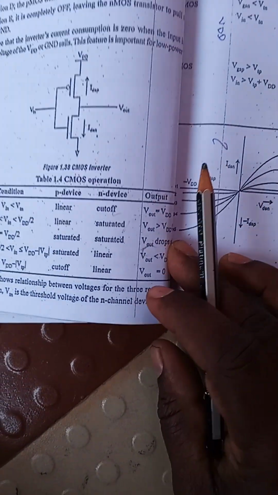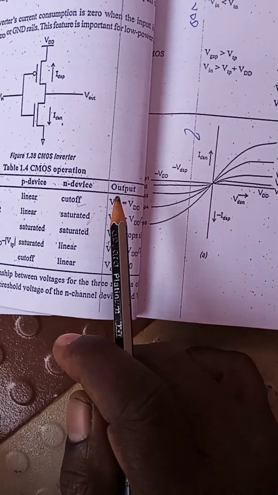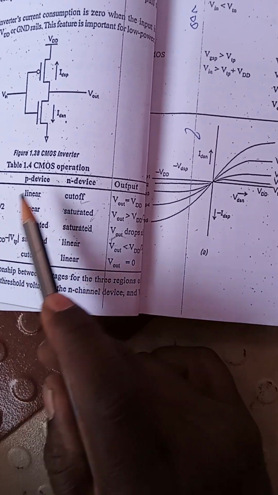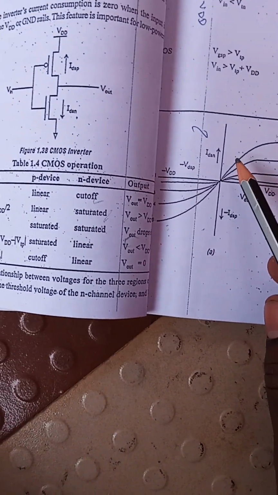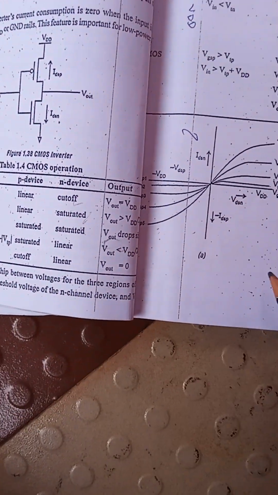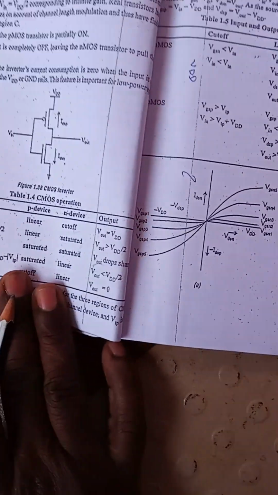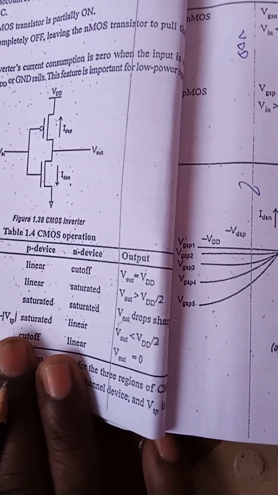And what are the conditions? What are the output voltage situations? V out for PMOS: if we are applying zero, PMOS will be on, so the output will be inverted. For zero input, it has to produce a high output, so the output is VDD. That is shown in the table here.